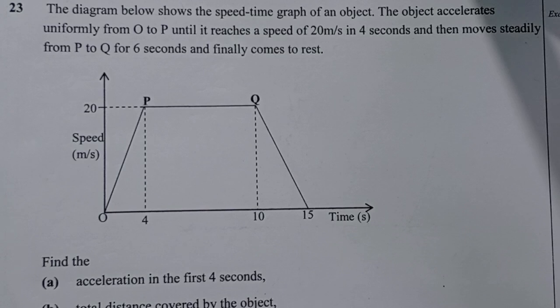The diagram below shows the speed-time graph of an object. The object accelerates uniformly from O to P until it reaches a speed of 20 meters per second in 4 seconds, and then moves steadily from point P to Q for 6 seconds and finally comes to rest. Find the acceleration in the first 4 seconds.